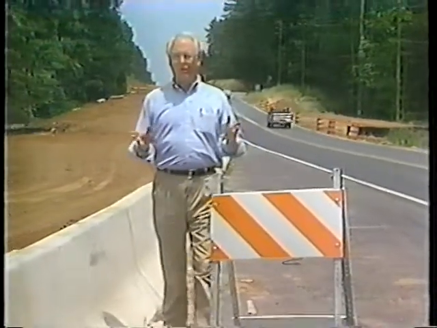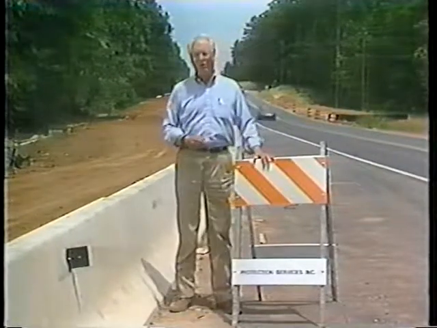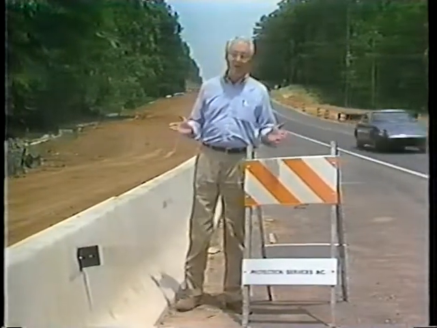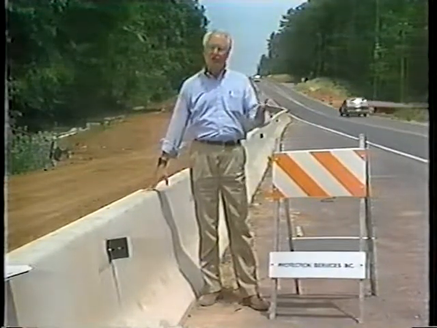The terms barrier and barricade are frequently confused. A barricade indicates the location of a hazard or a desired path a motorist should take. On the other hand, a barrier provides a positive physical separation between traffic in the work area or between opposing streams of traffic.